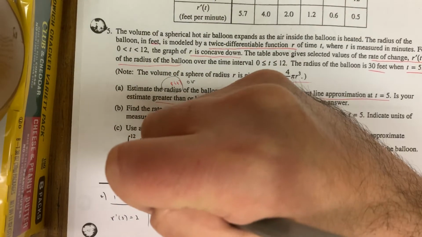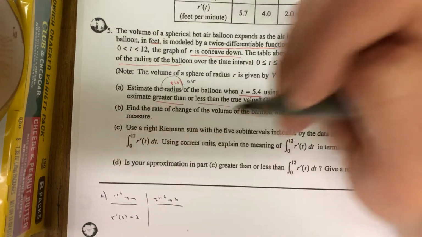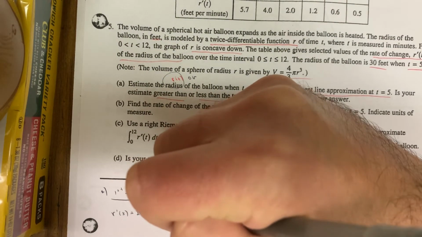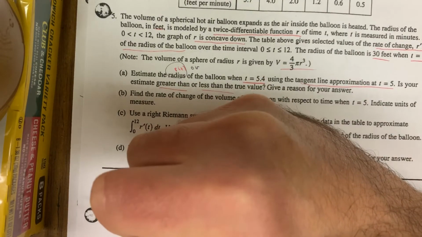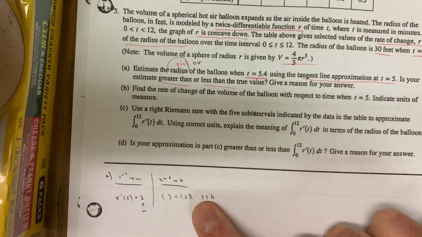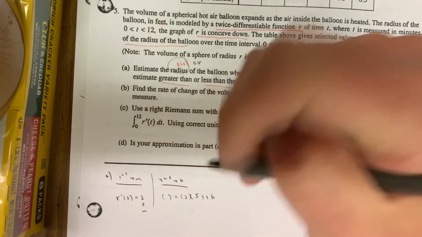Second, we want to get what b is equal to. That's when we plug into y equals mx plus b, replacing everything but the b. We know m is 2, right? That's the slope you're looking for. We just got that. X is t, right? t is equal to 5 right here.